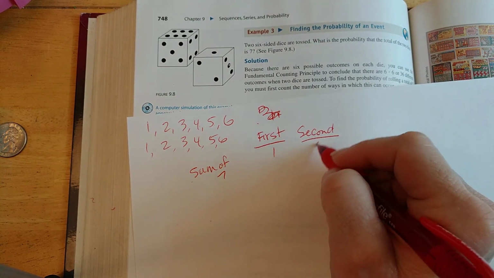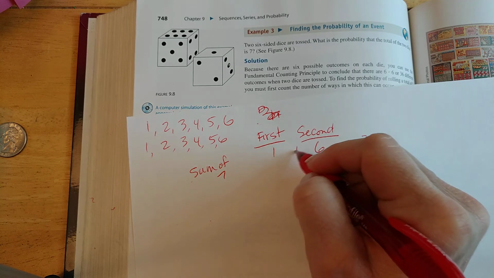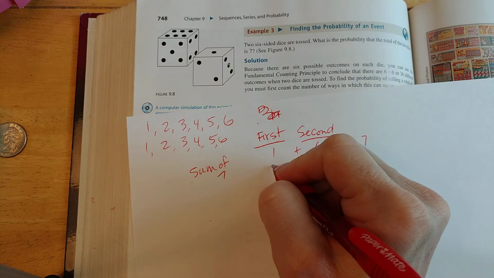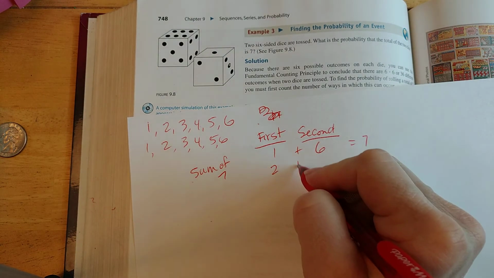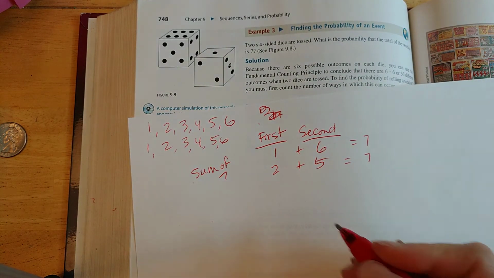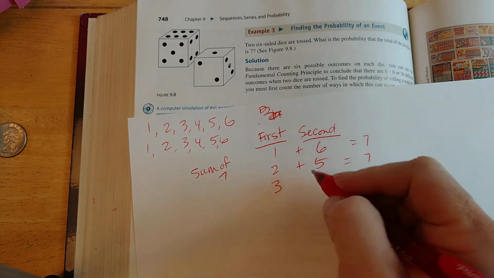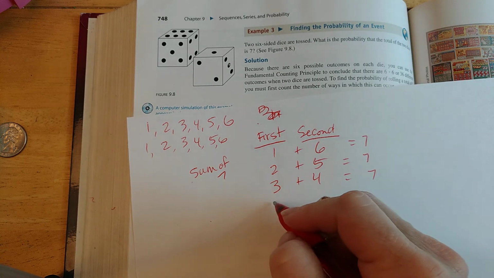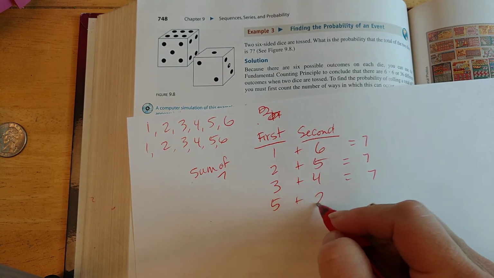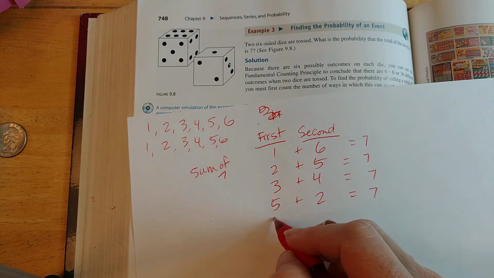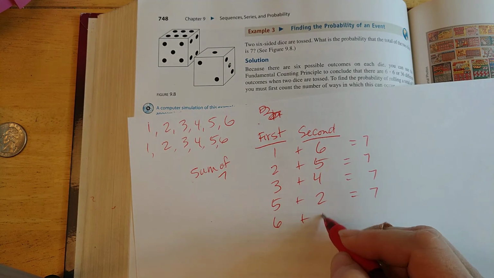So if I roll a 6 in the second one, that equals 7, right? So if I add these up, now what if I roll a 2 in the first one? I have to roll a 5 in the next one. That's 7. Okay, good. 3 in the first one, and we've got to get a 4 in the next one? Okay, 5 on the first one, and then 2 on the second one.